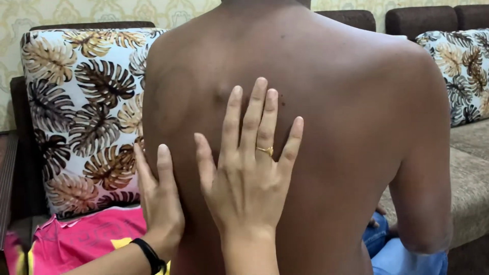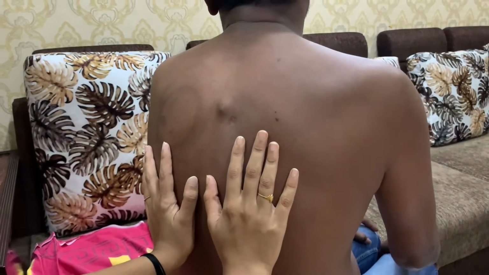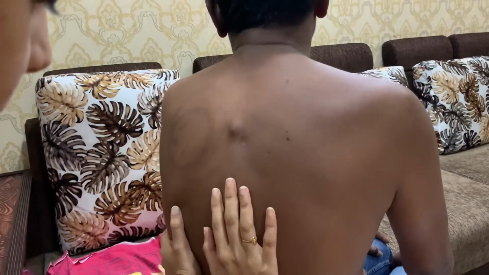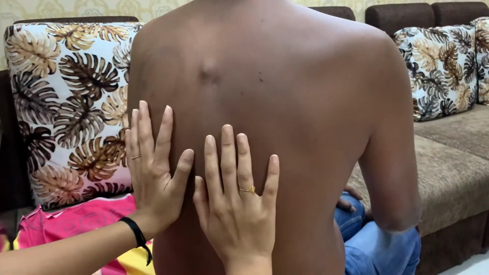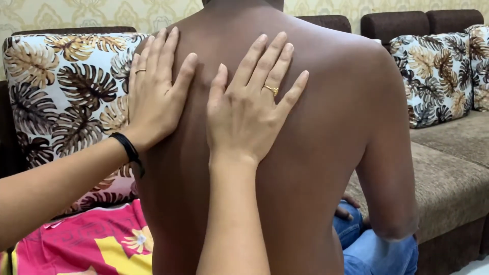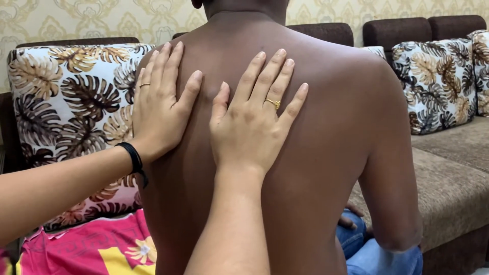Now feel for the vibrations of tactile fremitus as the patient continues repeating 99. Here, use the ball of your hand and identify the area of increased, decreased, or absent fremitus.